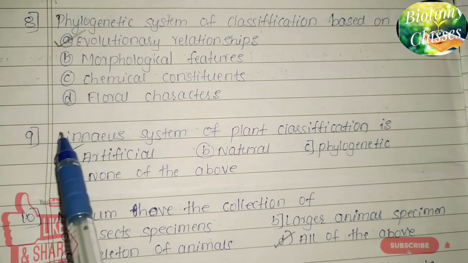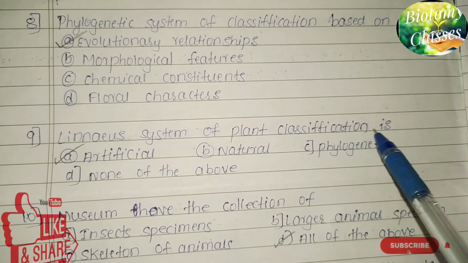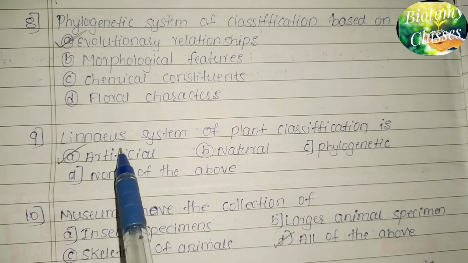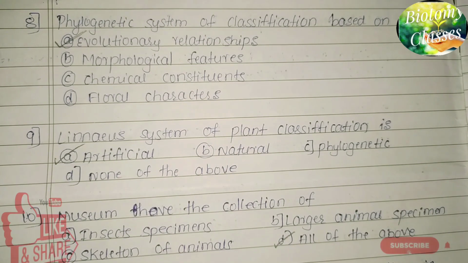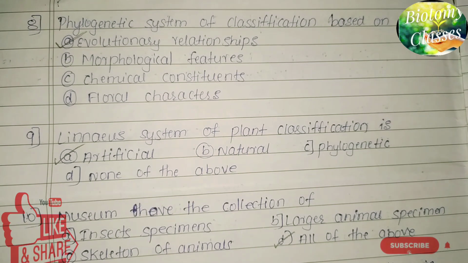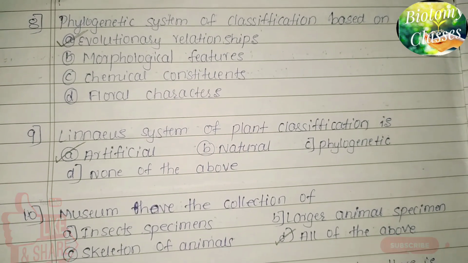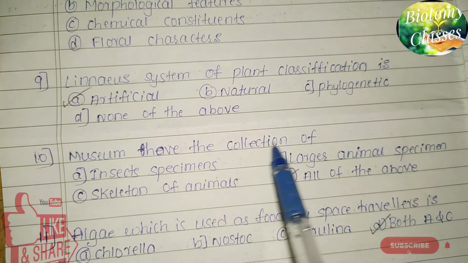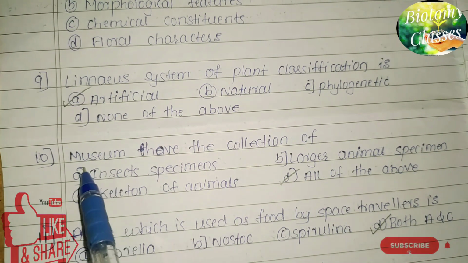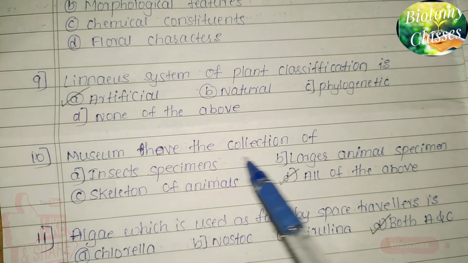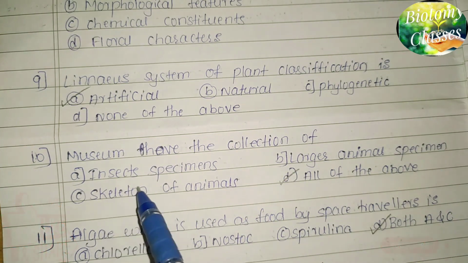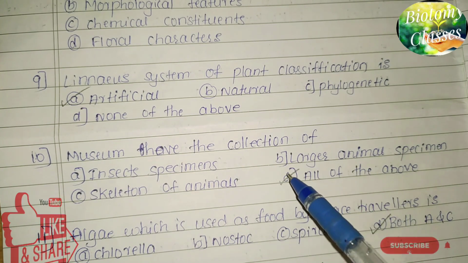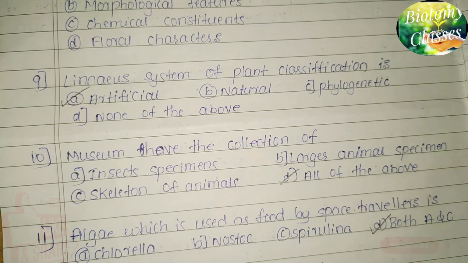Ninth question, Linnaeus system of plant classification is. So Linnaeus system of plant classification is artificial system of classification. So Linnaeus proposed artificial system of classification. Clear? 10th question, museum have the collection of. So museum have the collection of insects, larger animal species and skeleton of animals. So all of these are correct answers. So that's why D is the right answer, all of the above.